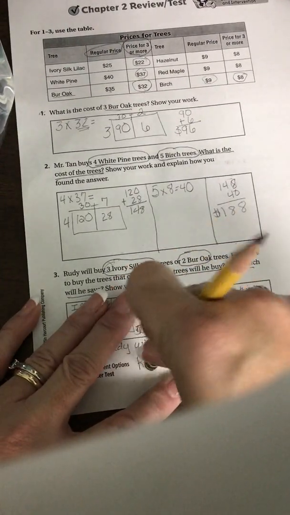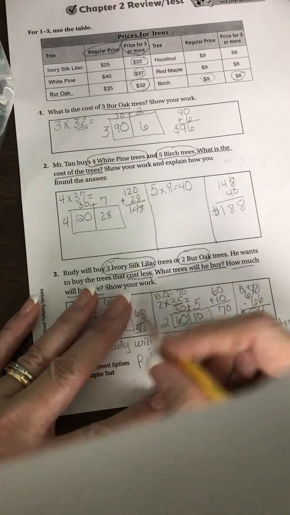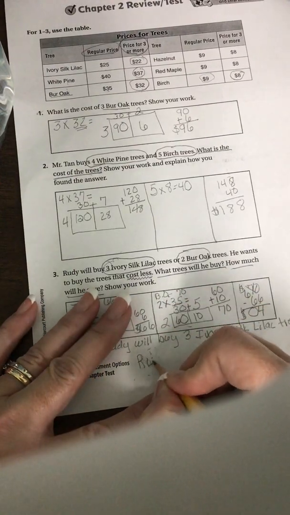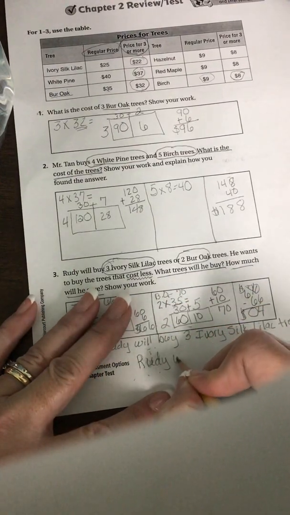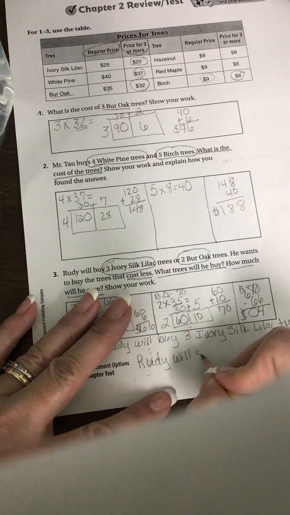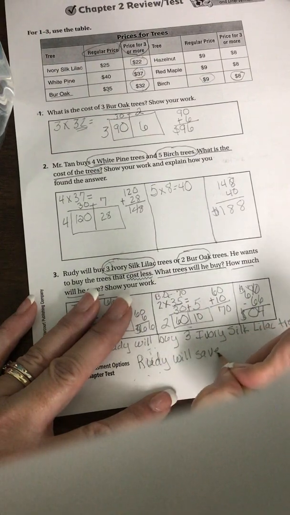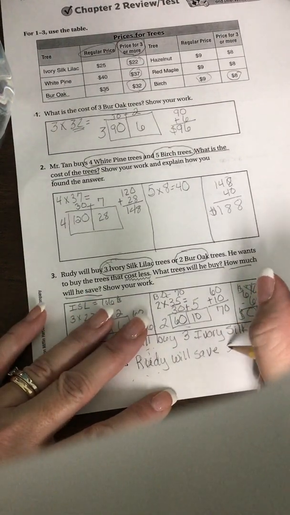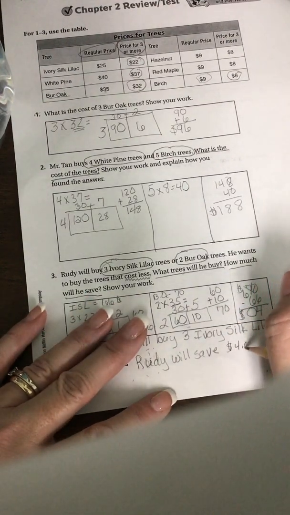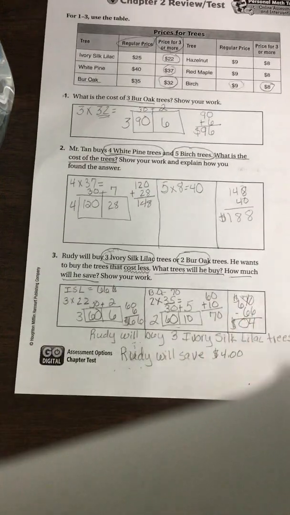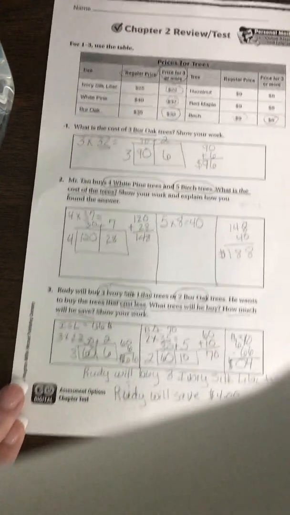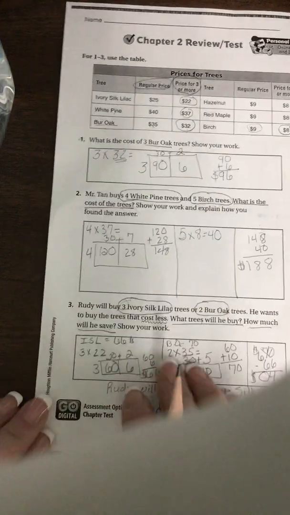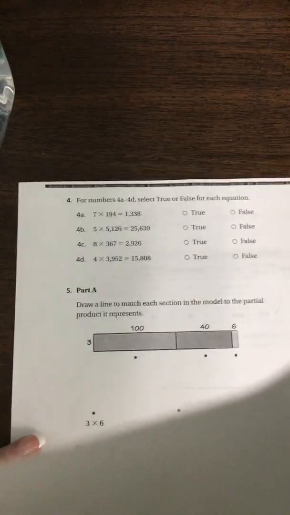Rudy? I don't think so. Let's redo that. Rudy will save. How much will he save? $4. Good job, Rudy. Okay. Rudy will save $4. Let's go on. That was number 1, 2, and 3. Let's go on to number 4.